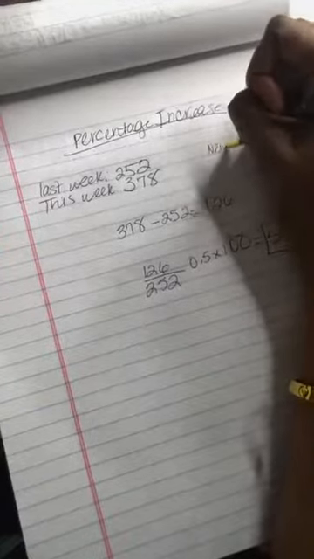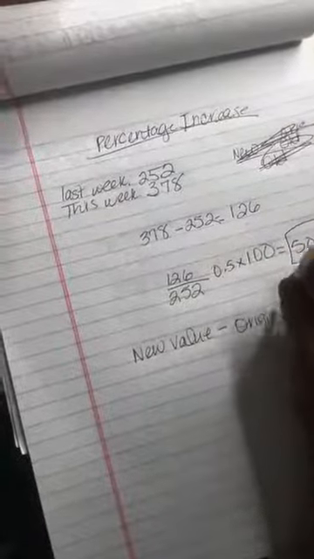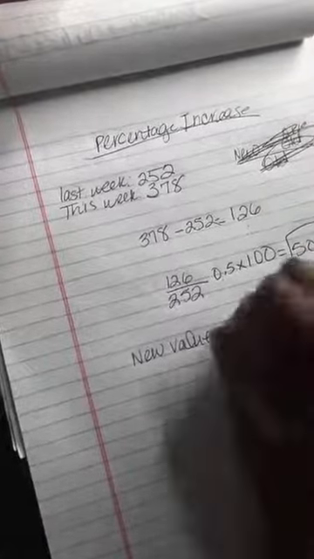All right. So once again, the formula for percentage increase, you have to subtract new minus old values, and then divide it by the original. I should put original instead of old. Let's do it again. New value minus original value over the original value.